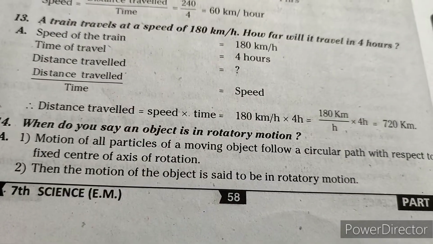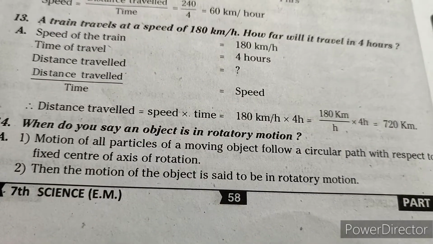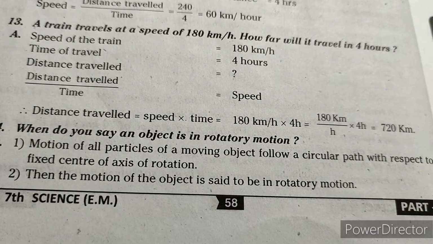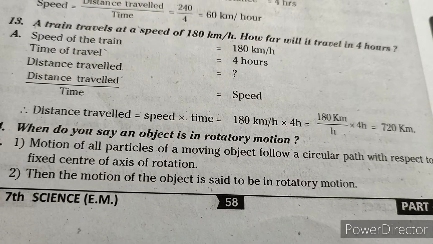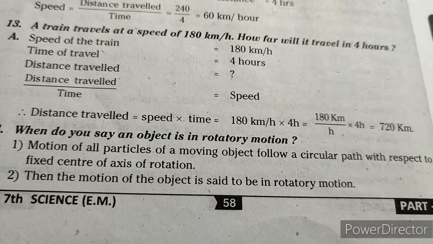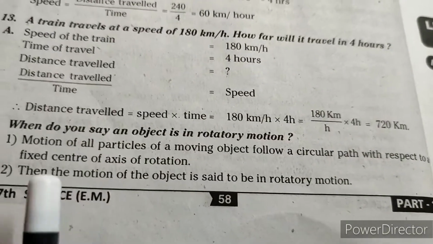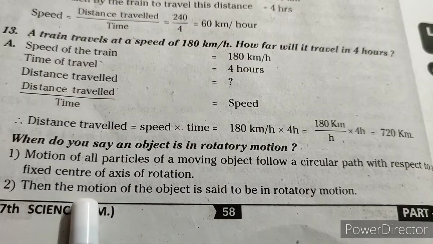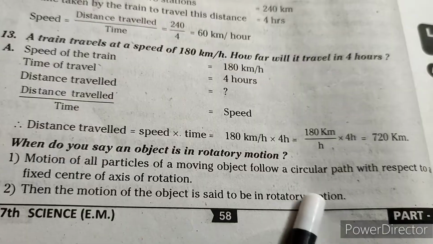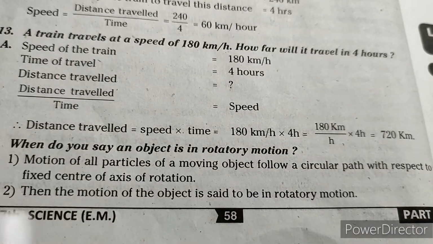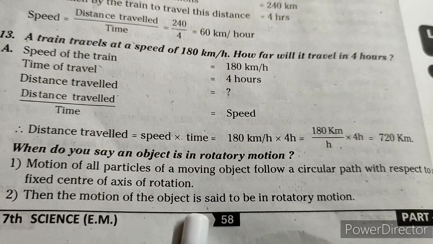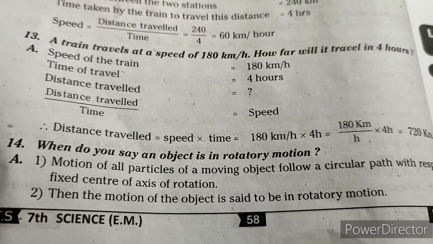Okay. Next one, 14th. When do you say an object is in rotatory motion? Answer, if the motion of all particles of a moving object follow a circular path with respect to a fixed center or axis of rotation, then the motion of the object is said to be rotatory motion. Okay. So all the particles will be in a circular path. When they are moving in a circular path, that is nothing but rotatory motion.